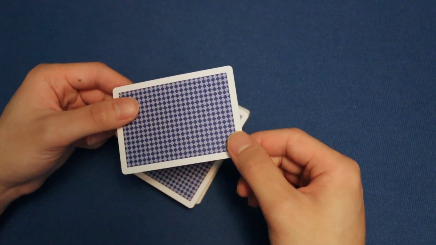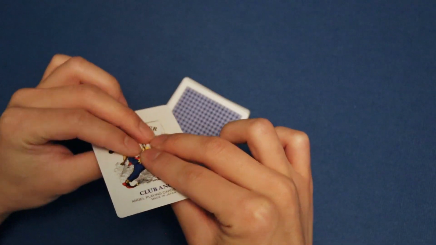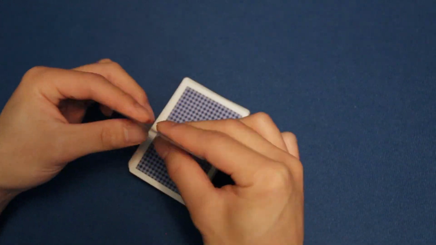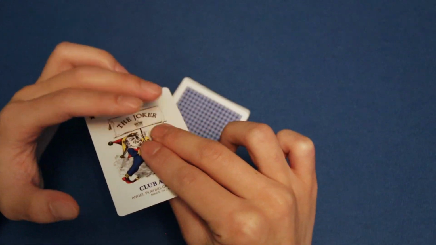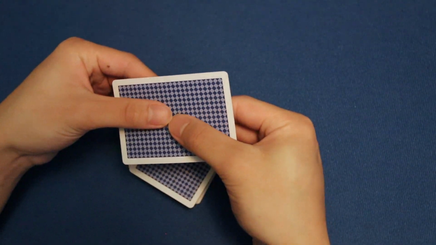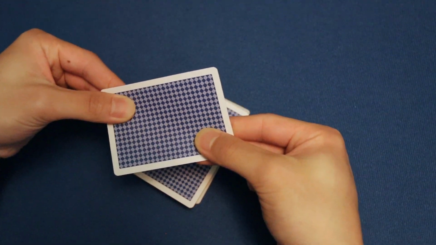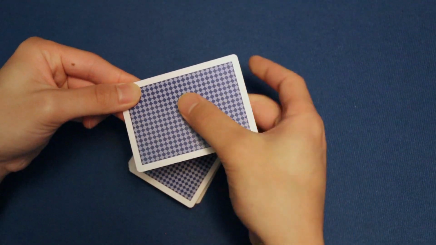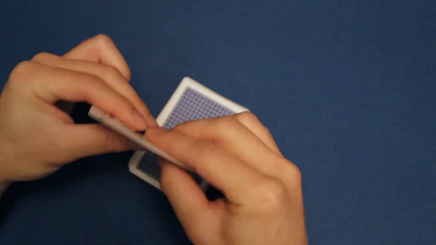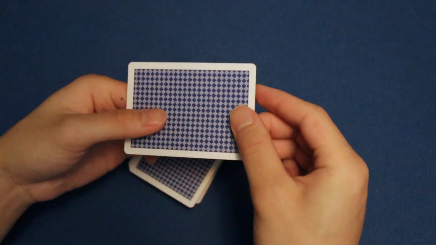So to get this type of crimp, you're going to pinch the center of the card with both hands. You're going to have the thumb on top, and your index and your middle finger are going to be on the bottom, like so. Then you just apply a bit of pressure and drag those fingers across into a diagonal, like so. Then you repeat the process with the other corner, like so. And now what you have is a breather crimp.